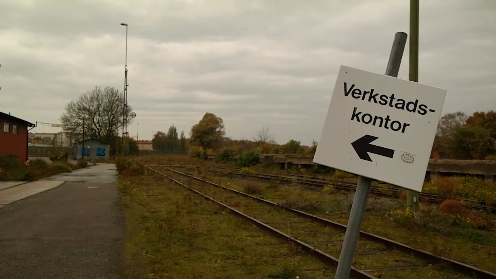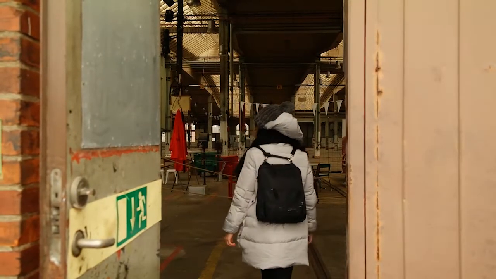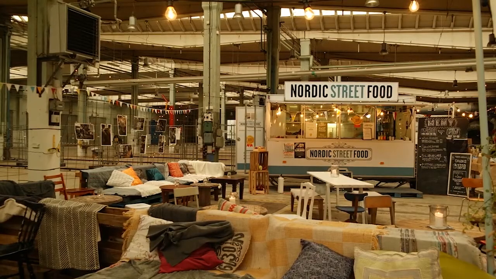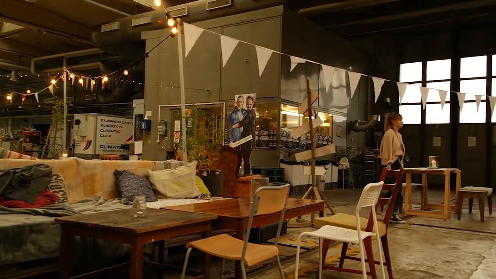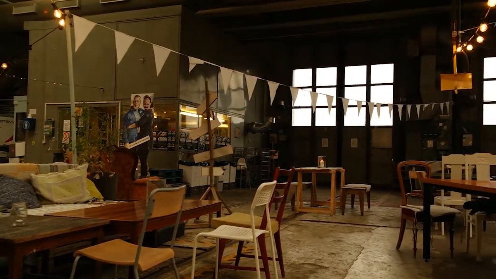The stakeholders represent different fields. The first one of them that we visited was Nordic street food. There we met Pernilla, who worked with the food truck. Her view of the area was very interesting, as she wanted to keep it as it is.